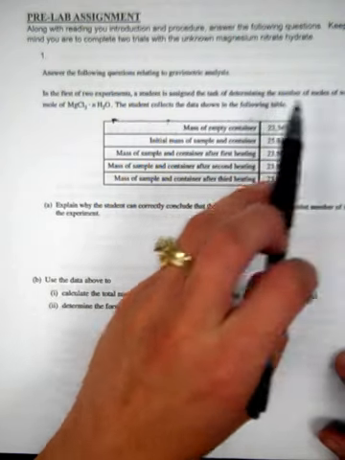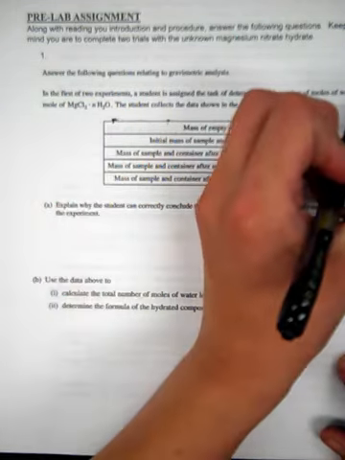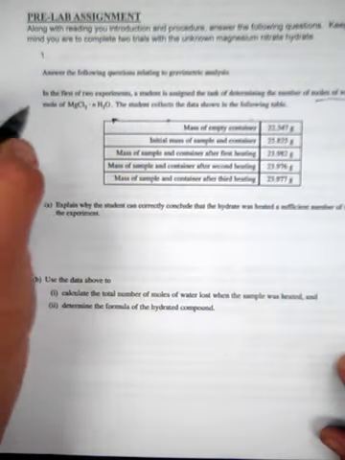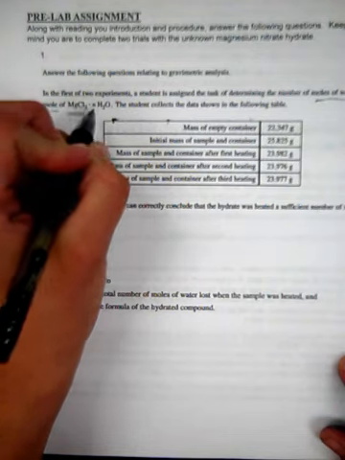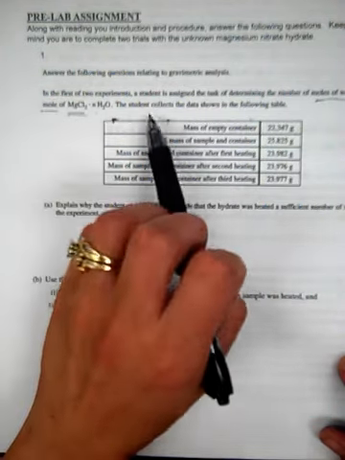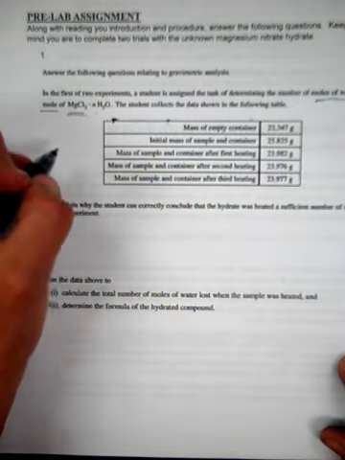of determining the number of moles of water in 1 mole of magnesium chloride something hydrate. So we want to figure out how many moles of water in 1 mole of magnesium chloride something hydrate. The student collects the data shown in the following table. So here's the mass of the empty container.